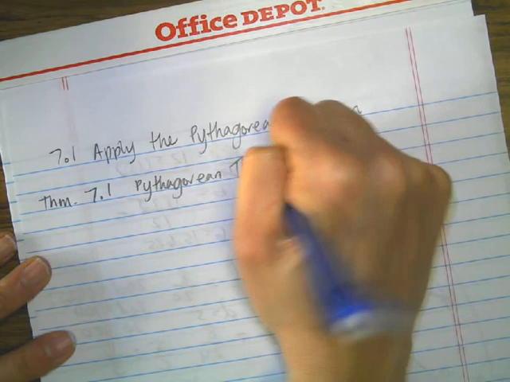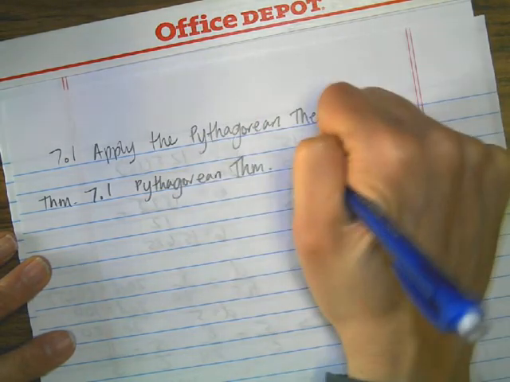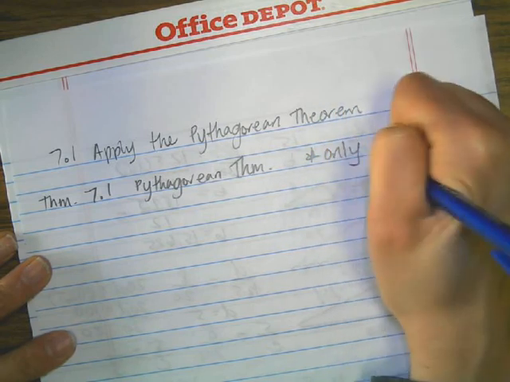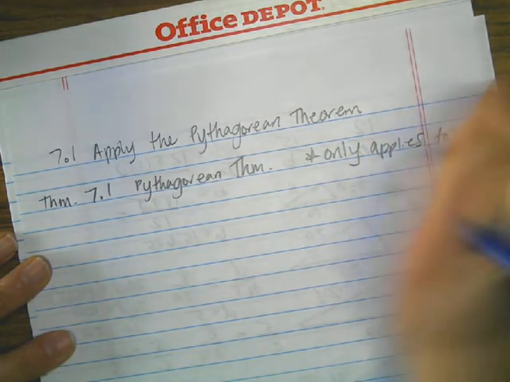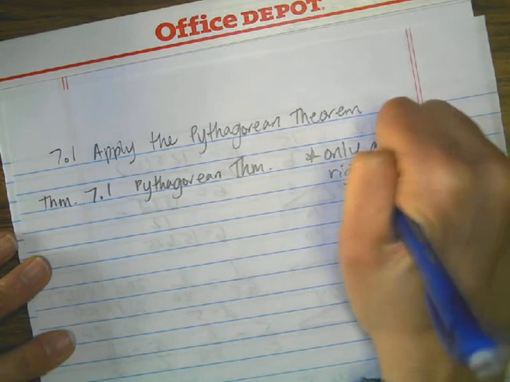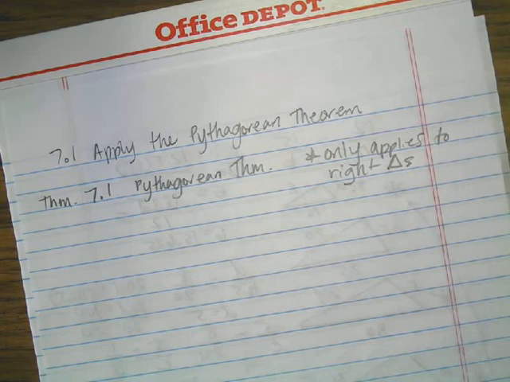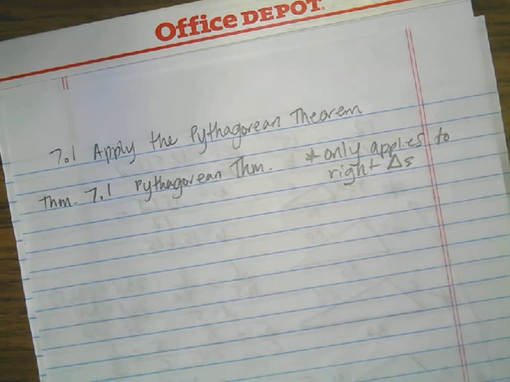The side across from the right angle is called the hypotenuse. The other sides are called the legs. So I'm going to call this leg 1, leg 2. It doesn't matter which one you call leg 1 or leg 2, and it doesn't matter how you put leg 1 and leg 2 into the formula that I'm going to give you right now. But the hypotenuse is the one that matters the most. So leg 1 and leg 2, you can flip-flop them if you want.